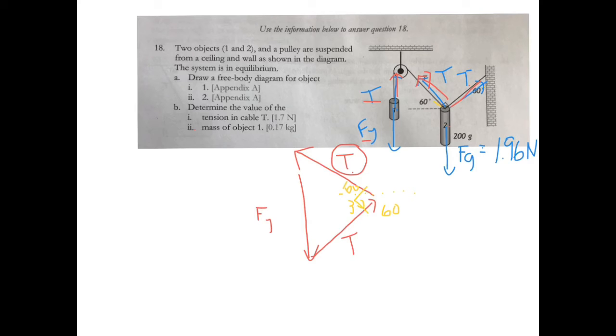So I have my right angle there. If I split that into a right triangle, that's 60, so that means this angle has to be 30. And if that's 30, then this angle has to be 60. Now I have some angles there to figure it out.